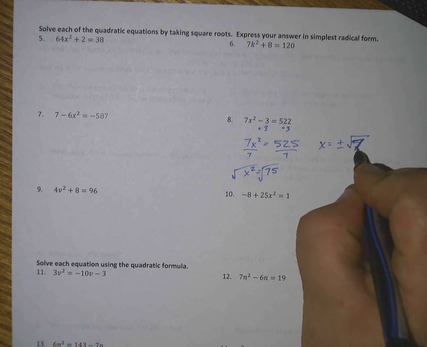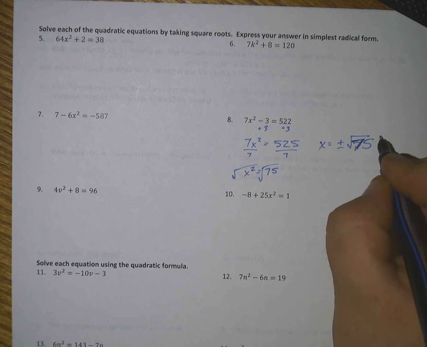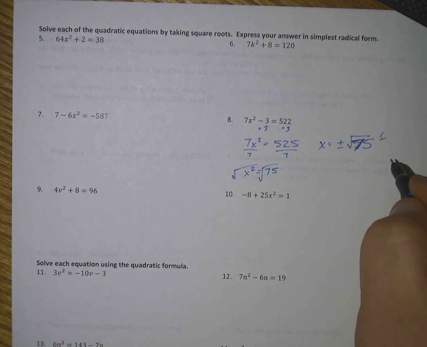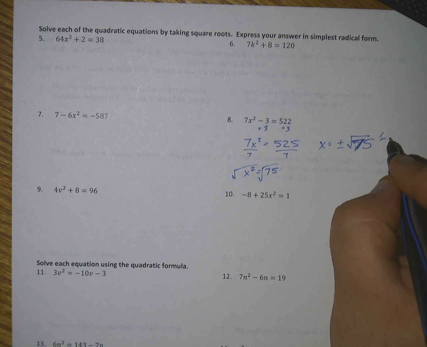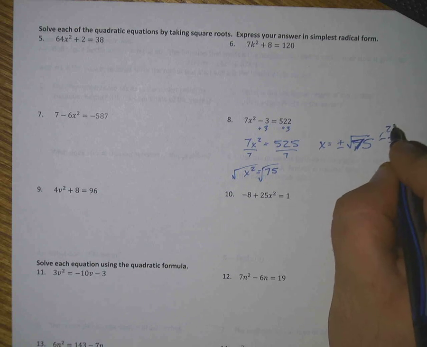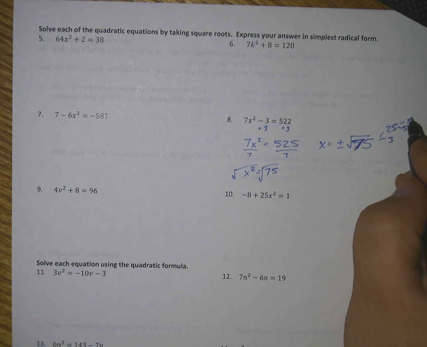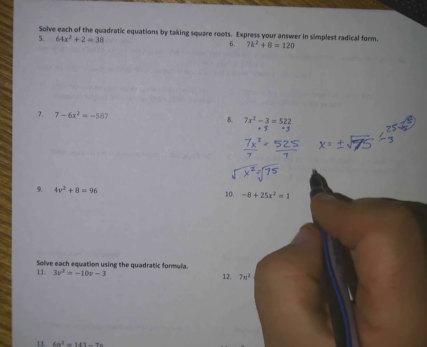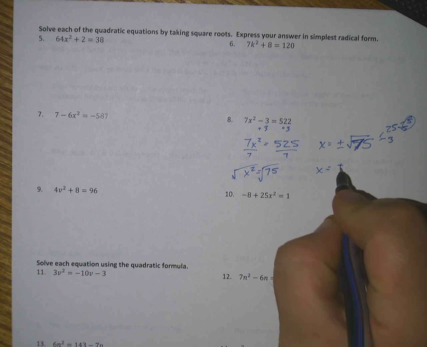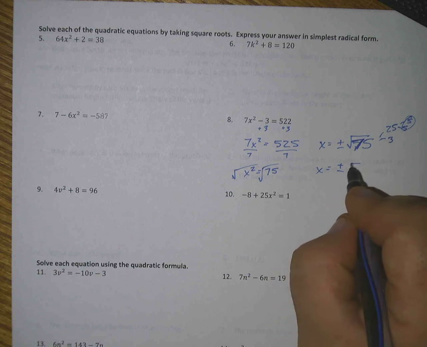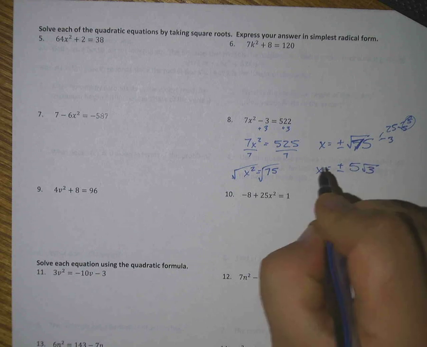Then we want to simplify that if we can. 75 splits up into 3 and 25, which splits up into 5 and 5. 5 has an exit buddy, pull that out in front, and we get x equals plus or minus 5 square root 3.